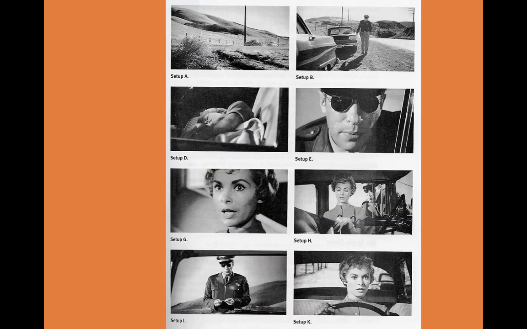So back to Psycho and Janet Leigh. She's driving away here. Let's look at a sequence of shots, how shot composition might work if we're editing together. We got this extreme long shot, car driving down the road, and a cop car pulling up behind the car to pull it over. And then we go to setup B here, and that's more like a long shot.